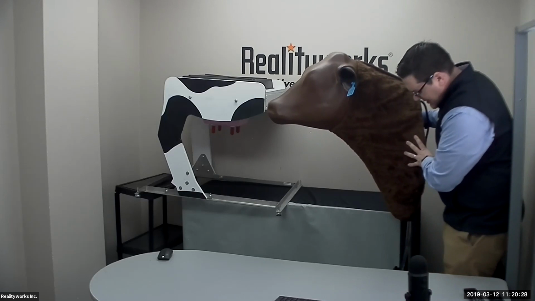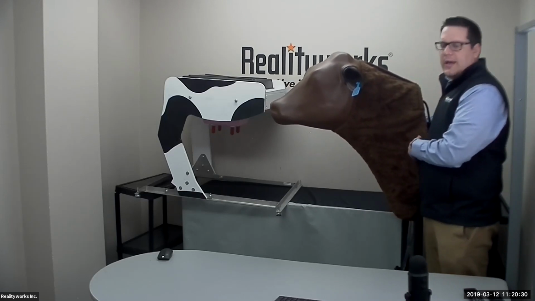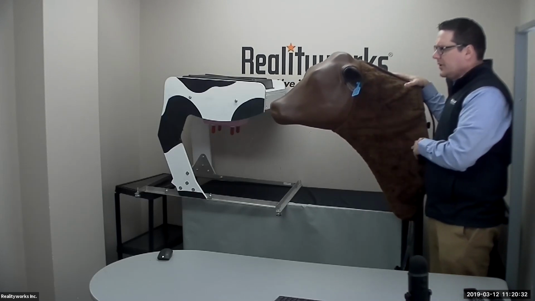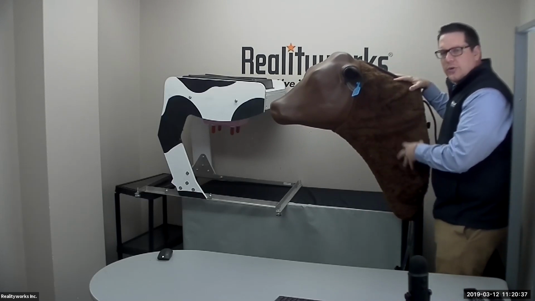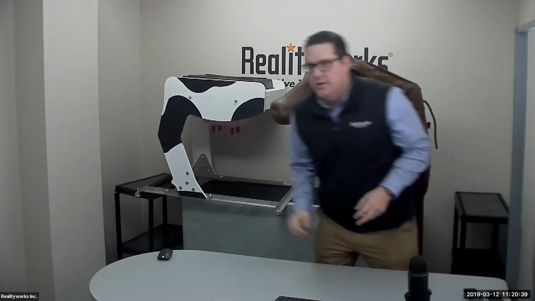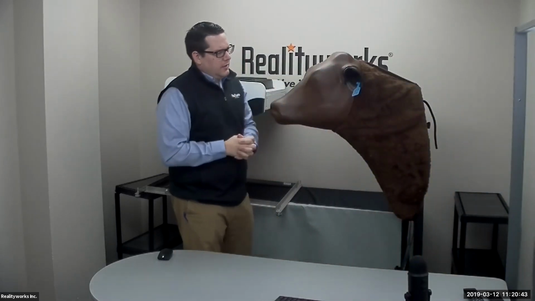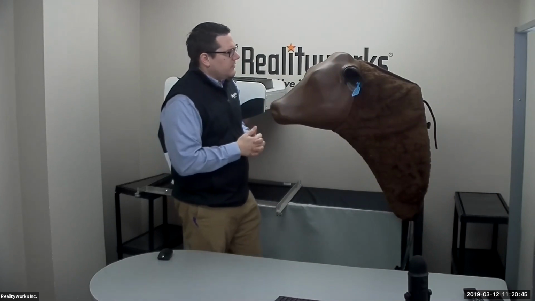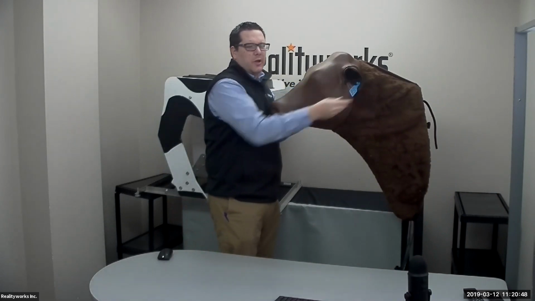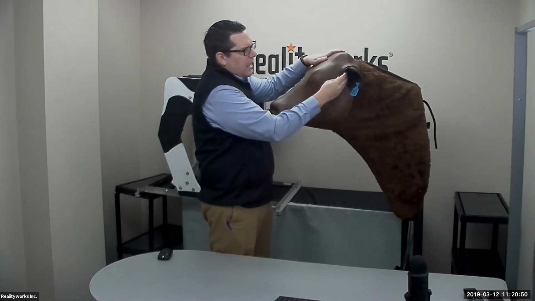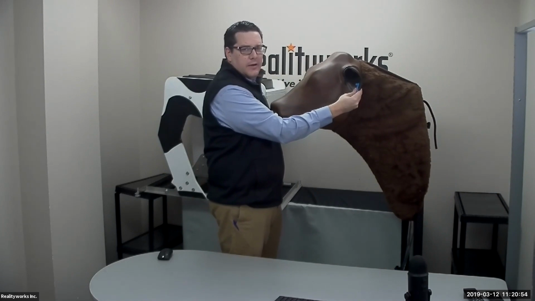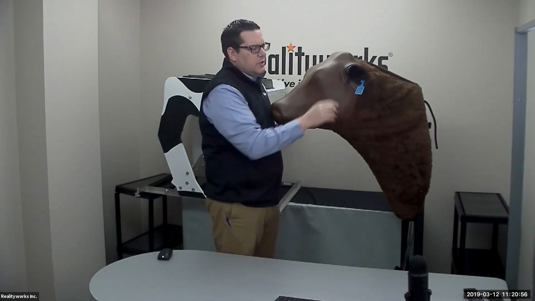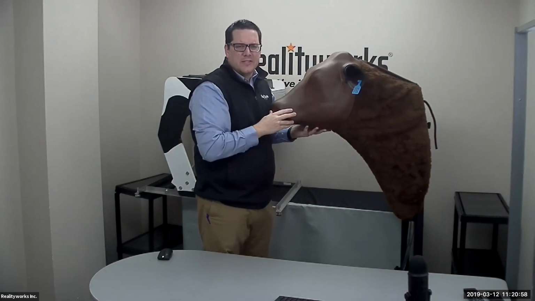It is on a stand, so it is movable and can be moved from place to place. It also has the ability to be moved up and down. So it has the quote unquote average and actual size that you're looking for in a bovine animal. The other piece of it is our ears. We also have ears that allow you to do actual ear tagging. In this case, you can tag the ear probably about 5 to 7 times.